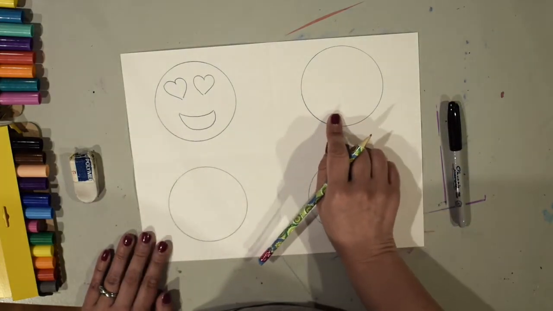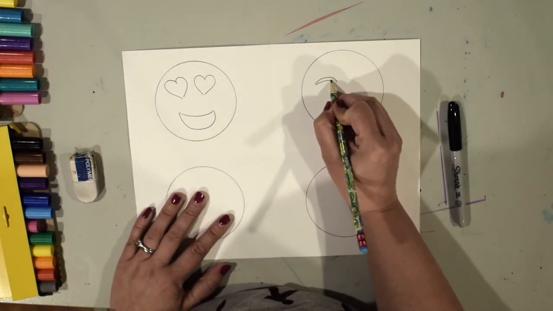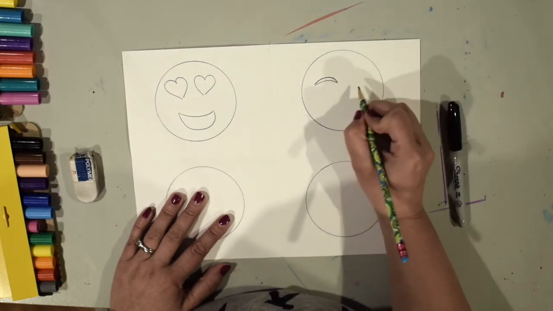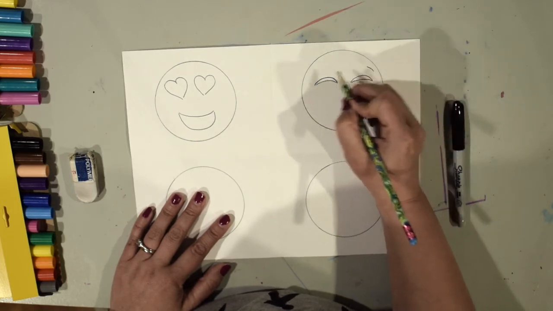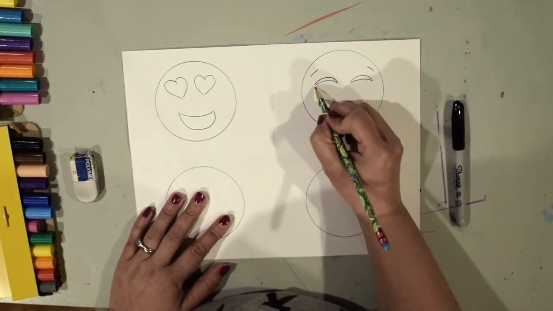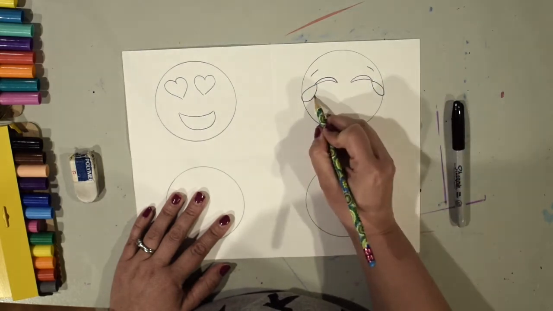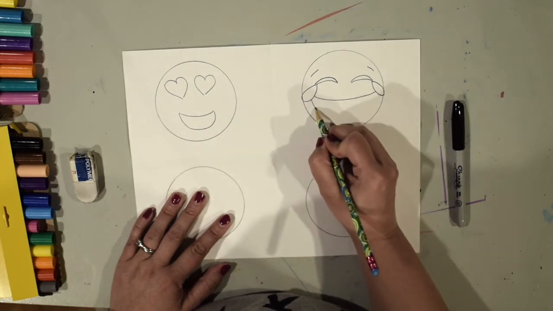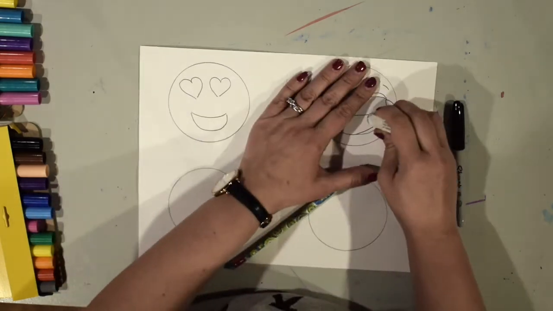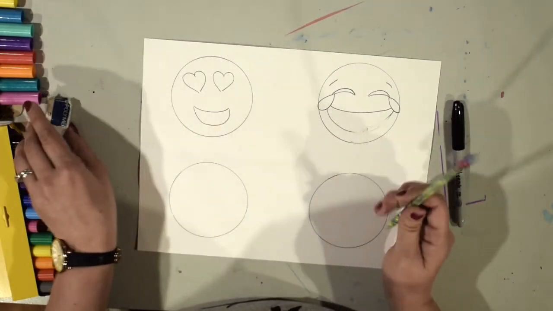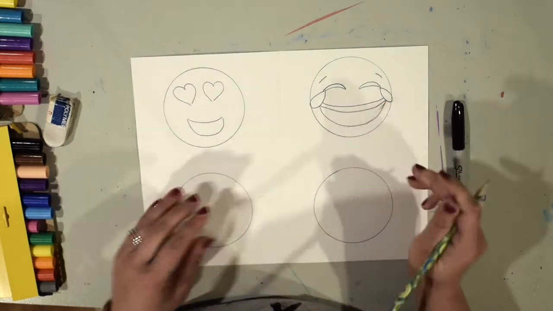Over here I'm going to do like the laughing, crying emoji. So it's got kind of shapes like this for the eyes. So I'm going to go back and fill that in later with a black marker. And then there's eyebrows, and the teardrops coming out of the eyes are at the side, the corners of the eye. And then the mouth goes like this. Oops, a little bit crooked there. I'll go back and erase that. Fix it. And then a line across for the top teeth, like that.